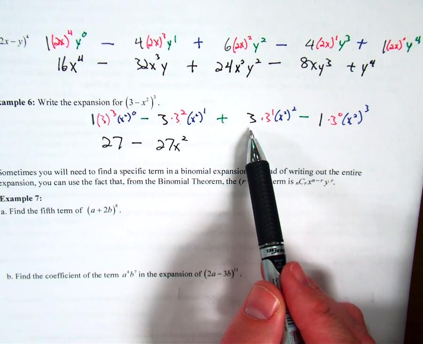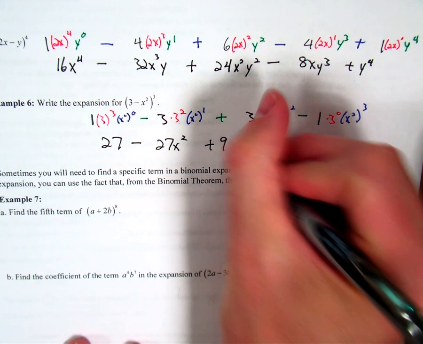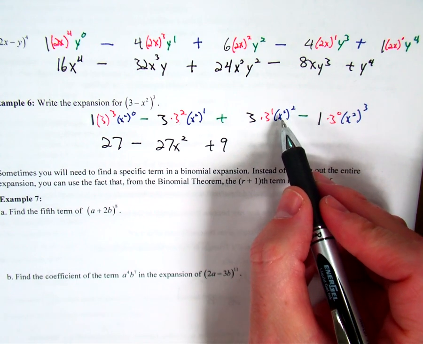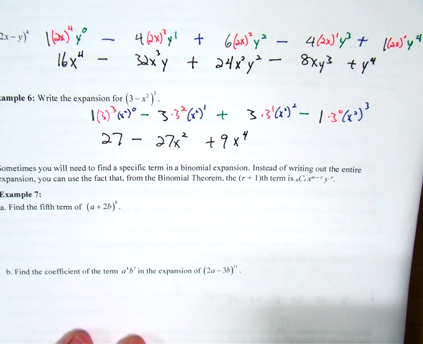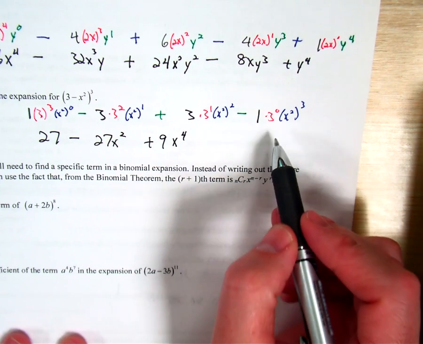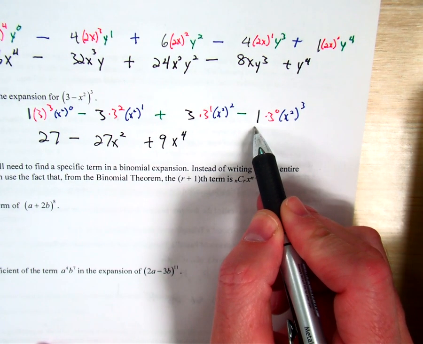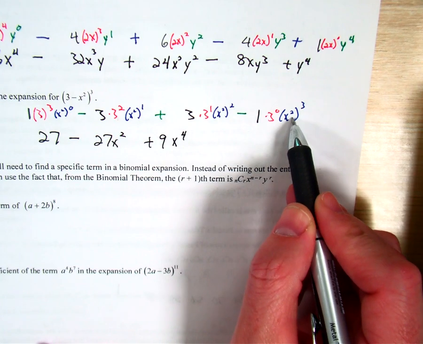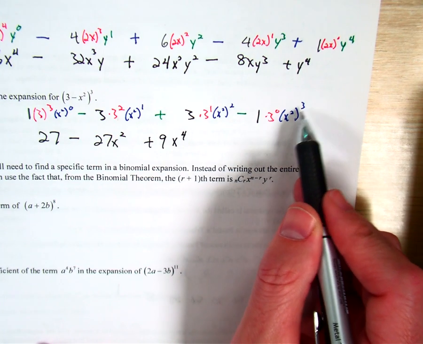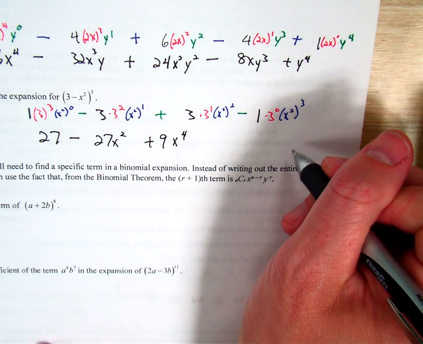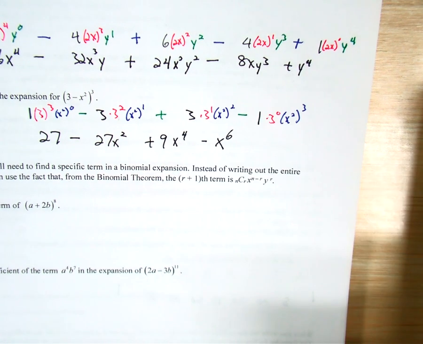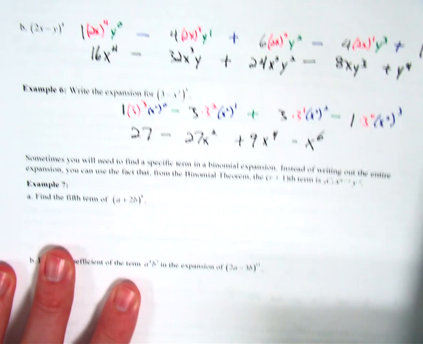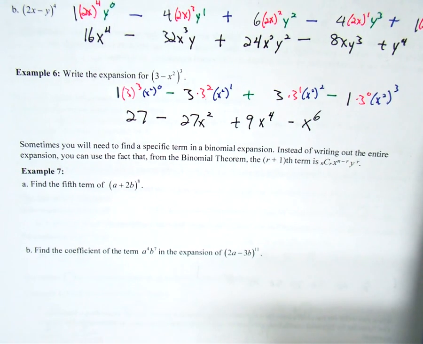3 to the first times 3 will have a plus 9. X squared squared. Remember, power, parentheses, power, we multiply powers. And our last one here, we have 1 times 1, and x squared to the third power, parentheses cubed, power parentheses power, we multiply, minus x to the sixth. Okay?